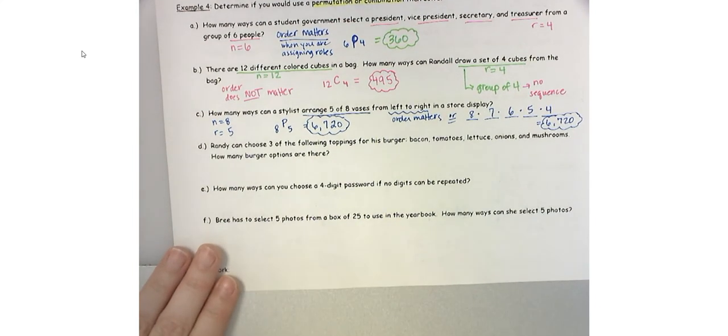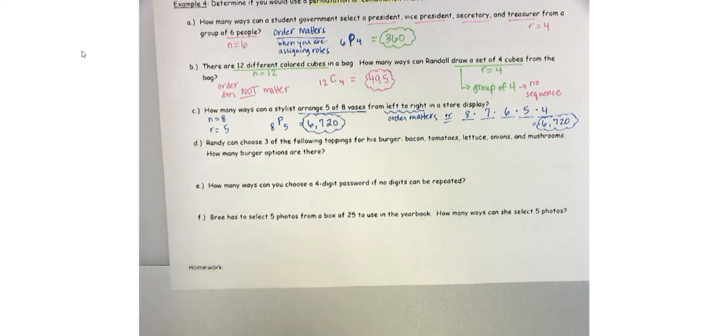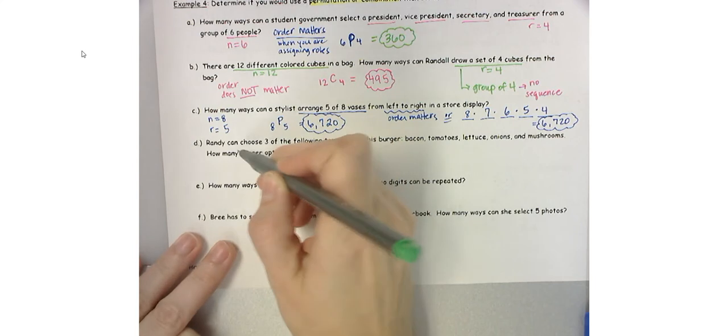Think about when you order at a restaurant, right? If you tell them what 3 things you want, bacon, tomatoes, lettuce, does it matter the order that you're telling him? Is that going to come out in a different way based on what you say? Specifically in this order. That would be something that you could say.